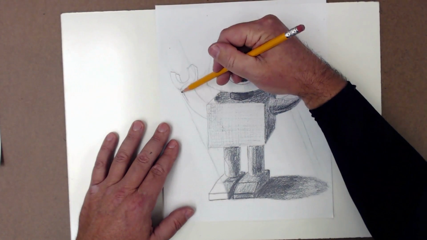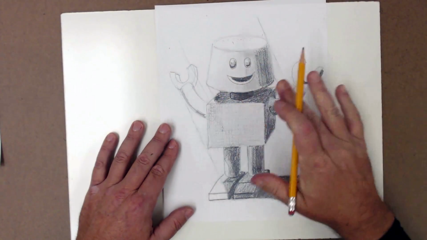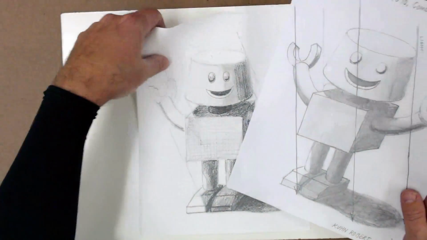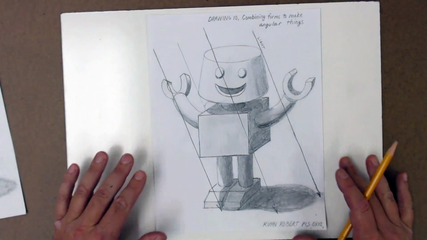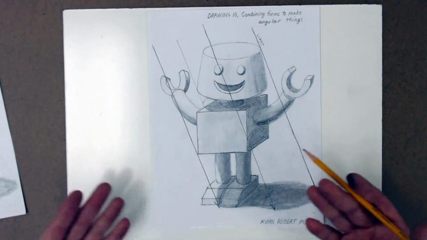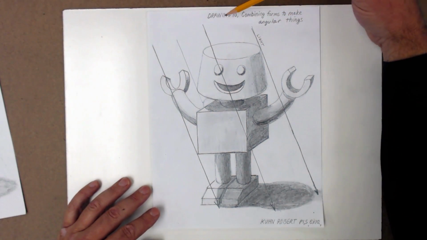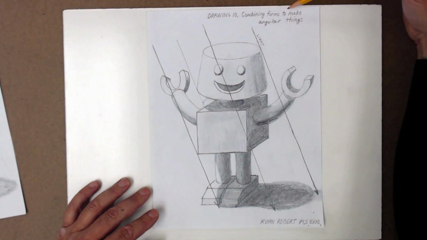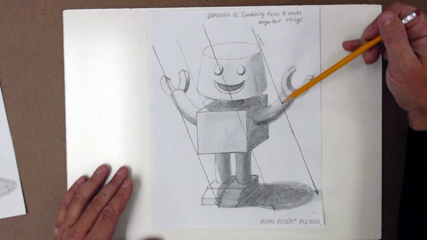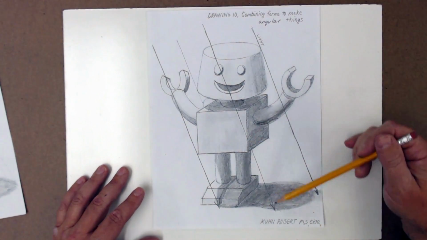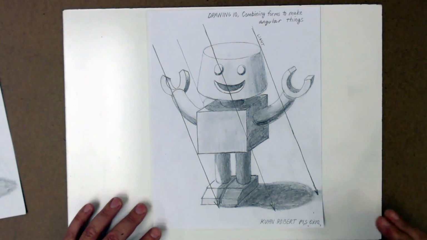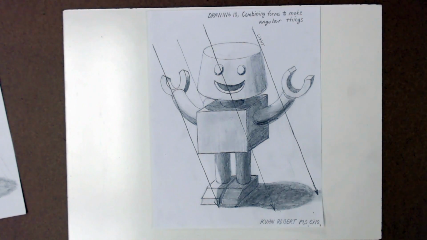And there we go. So I've shown you the basics of putting this guy together. You know, I could finish it up a little bit, smooth everything out, making it all good. But anyways, if I was to continue to work on it, hopefully I'd get something a whole lot like this guy right here. But once again, maybe yours doesn't look anything at all like this. But what I want is the title, Drawing 10, combining forms to make angular things, in other words, geometric things. I want you to show the light, and I want you to do a nice, neat job showing the shading and the shadows.